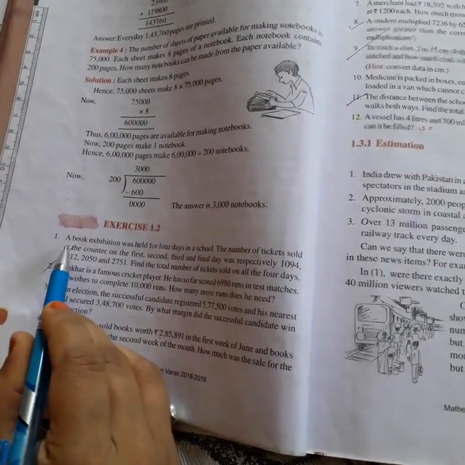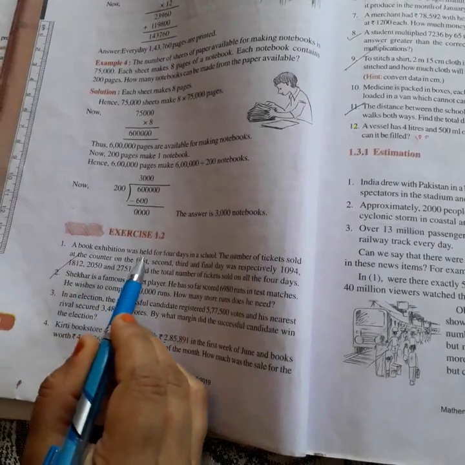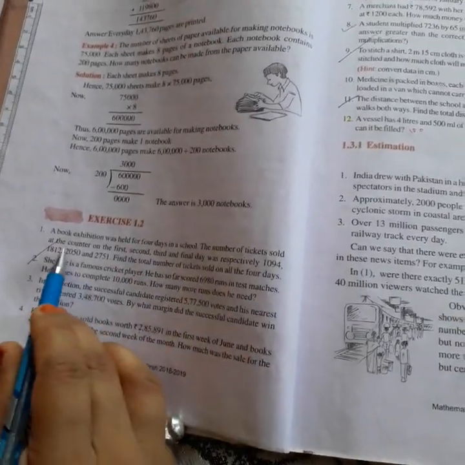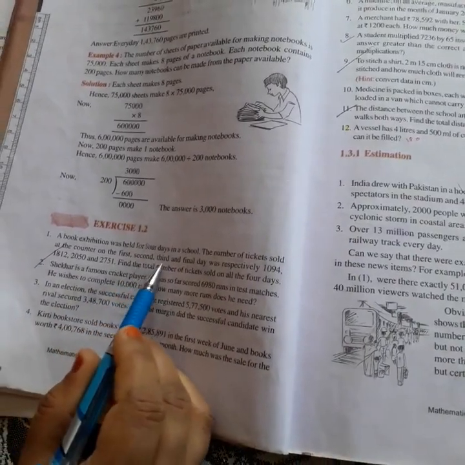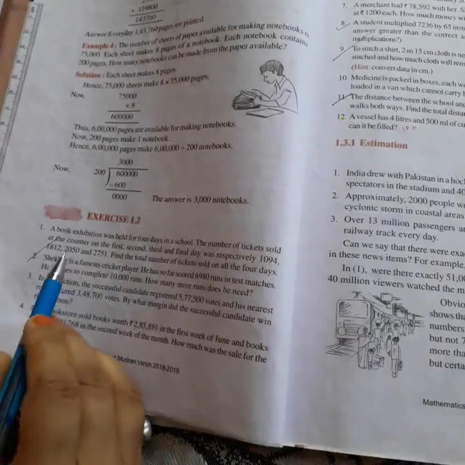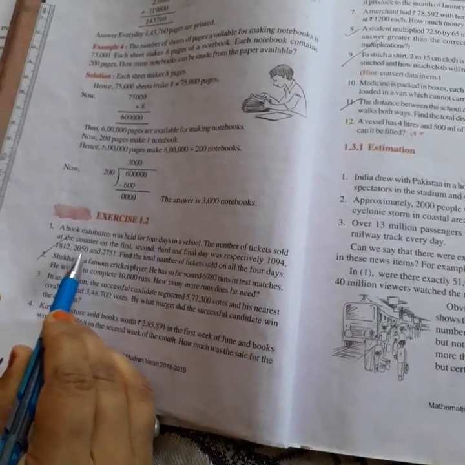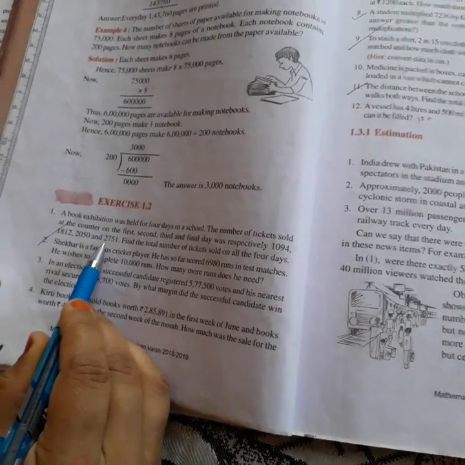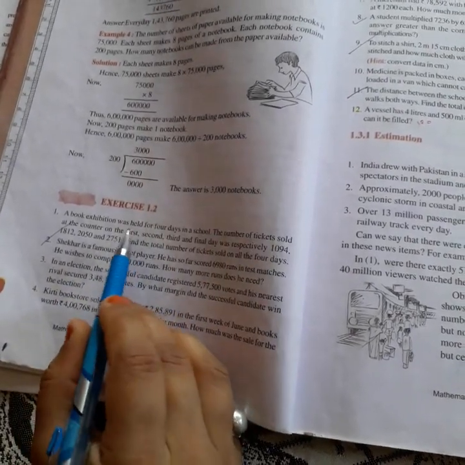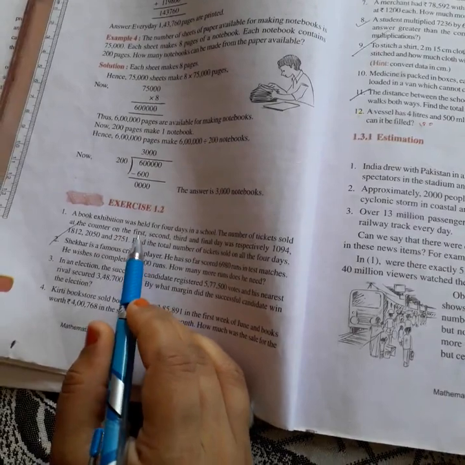Our first question is, a book exhibition was held for 4 days in a school. The number of tickets sold at the counter on the first, second, third and final day was respectively 1094, 1812, 2050 and 2751. Okay, so in a school, a book exhibition was held for 4 days.